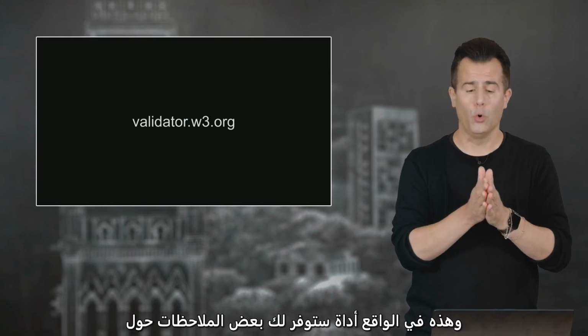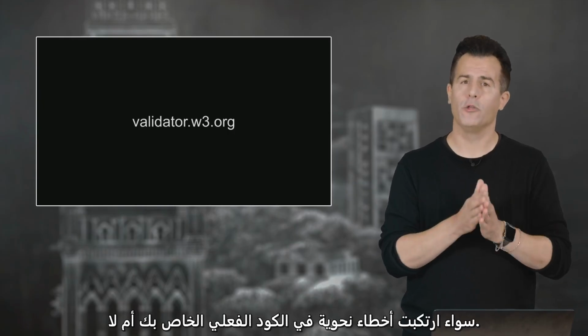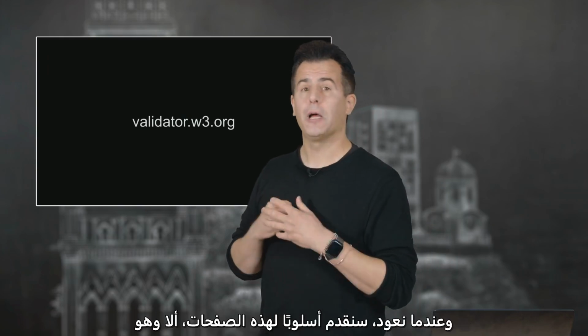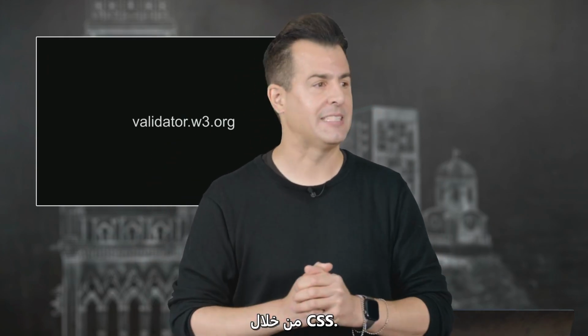And this is actually a tool that will provide you with some feedback as to whether or not you've made syntactic errors with your actual code. All right, with that said, let's go ahead and take a 5-minute break. And when we come back, we'll introduce stylization of these pages, namely through CSS.